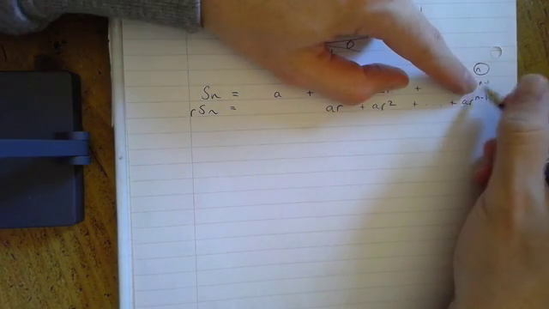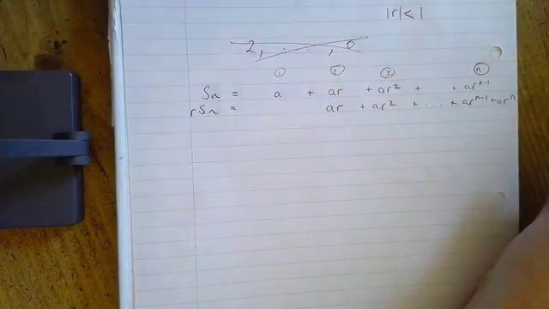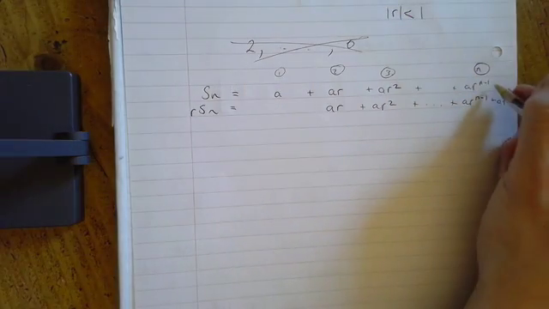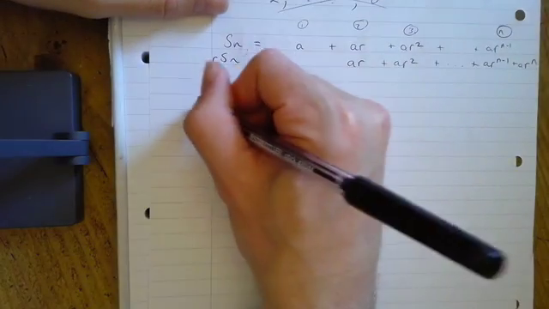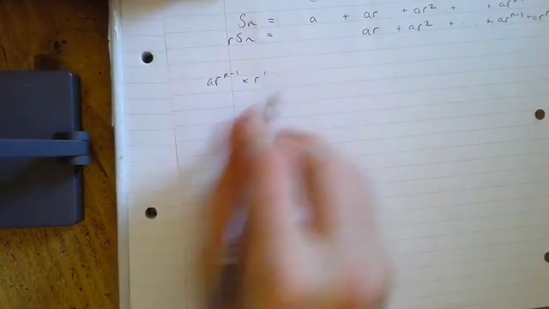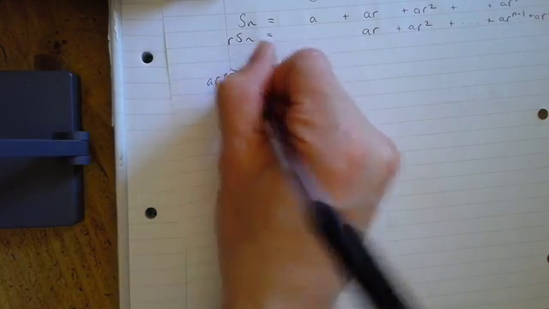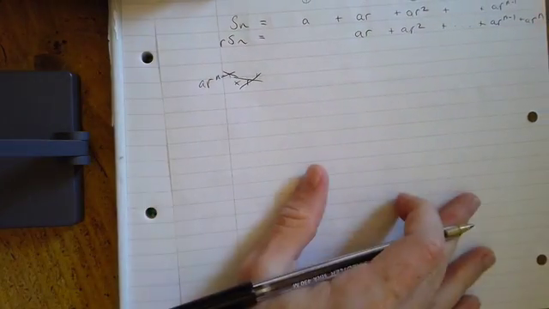When I multiply that by r, I just get ar to the n, because ar to the n minus 1 times r to the power of 1, the minus 1 plus 1 effectively cancels out.